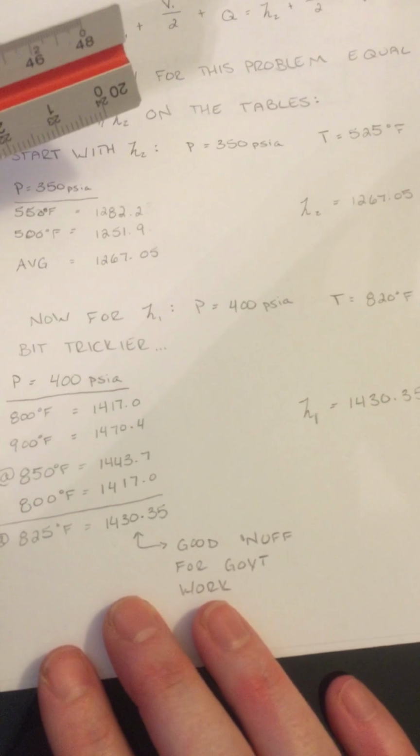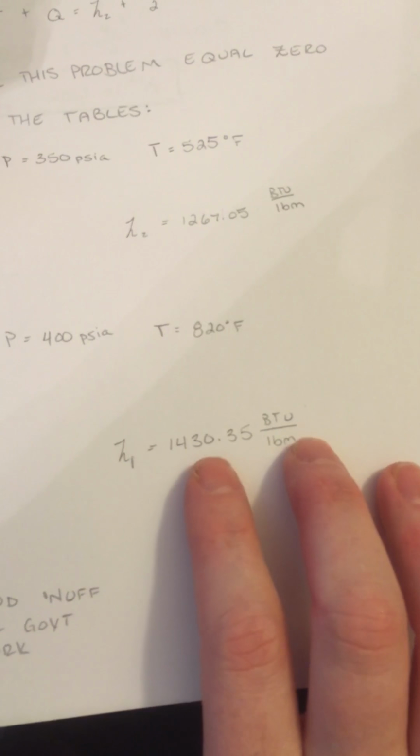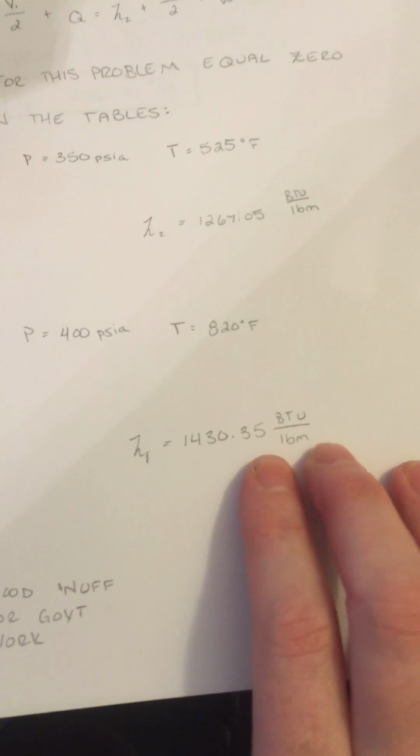If you wanted to do it again, you could do a 525 and an 800, which would put you in the middle, like 514 and a half, and then you could average those and just keep going. But I'm drinking and I'm doing homework, so I'm going to try and just get close enough. That eventually gave me 1430.35 BTUs per pound.